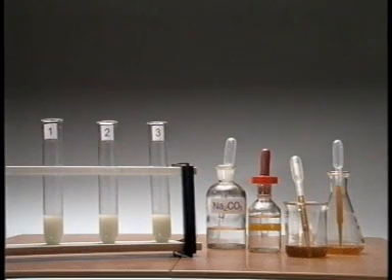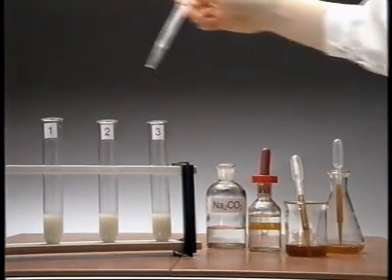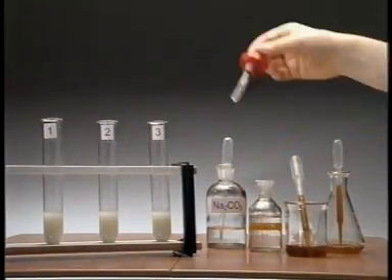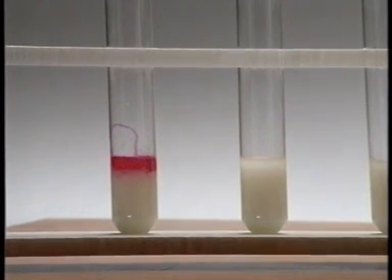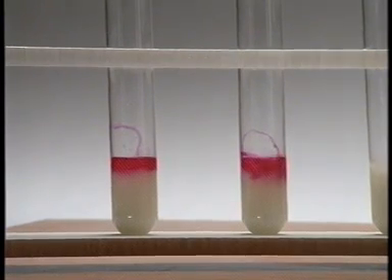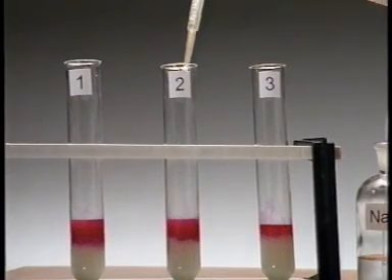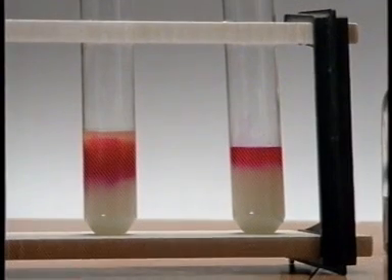To show this, these 3 tubes contain some full-fat milk. A weak alkali is added, replicating the conditions in the small intestine. Next, we add an indicator, phenolphthalein. With the weak alkali, it's pink. Bile is added to test tubes 1 and 2. Then the same amount of lipase is added to test tubes 2 and 3.